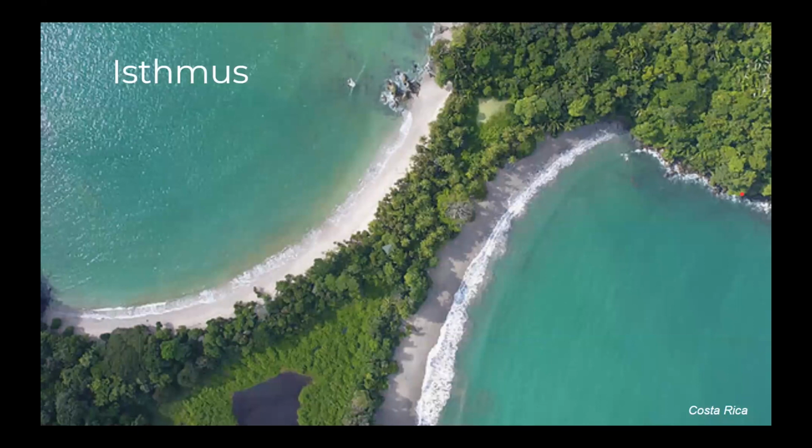Okay, let's talk about an isthmus. So an isthmus is not a peninsula because it is connected on two sides, a narrow strip of land that is connected on two sides. So this one happens to be in Costa Rica. Looks absolutely beautiful.